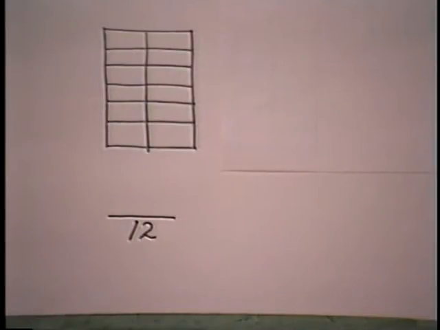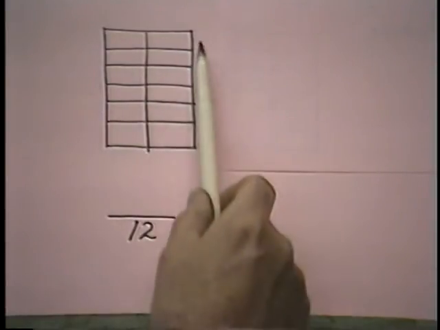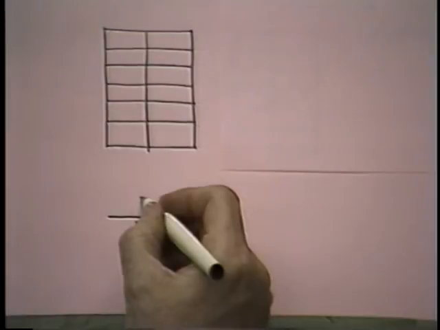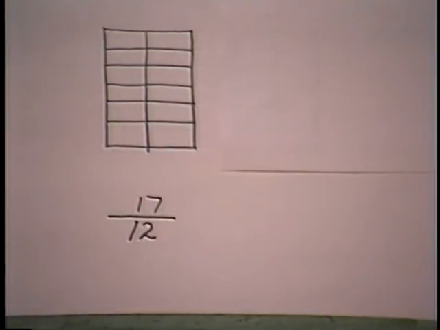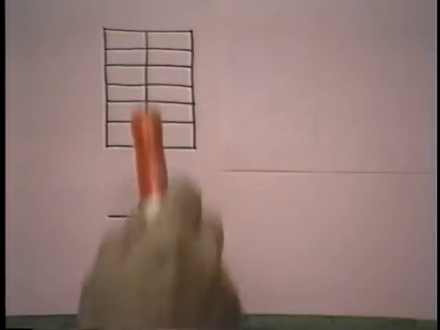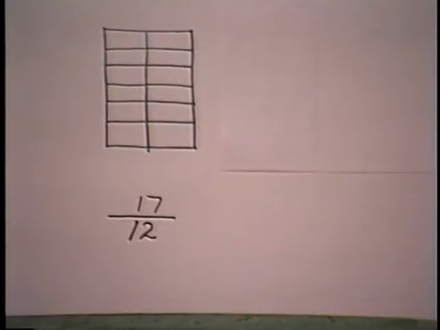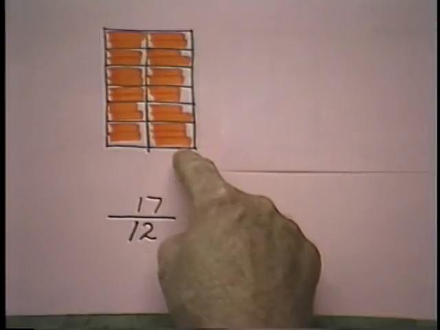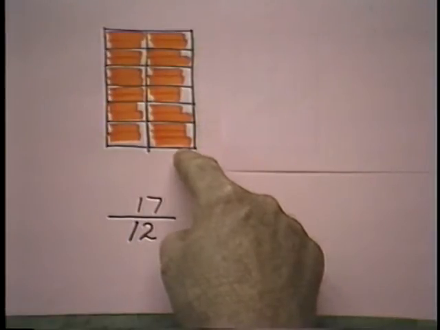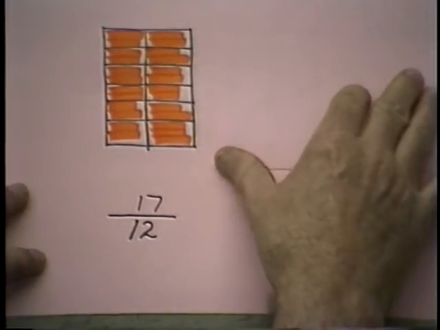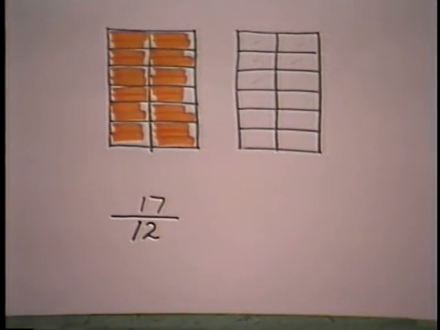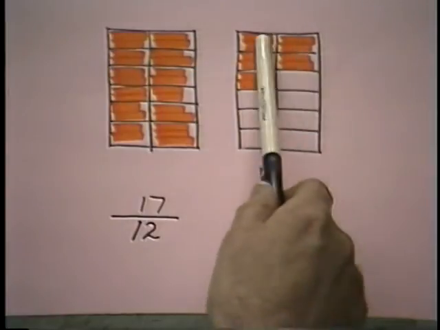Sometimes you will start with a whole subdivided into 12 parts, and you'll ask somebody, how many of those parts do you want? A person might say 17. Well, how do I get 17 out of the 12? Well, you might say, I'll take all 12 of those, but I need 5 more to get 17. So I'll go to a second whole of the same thing and take 5 more.